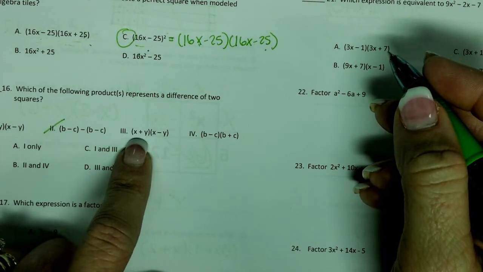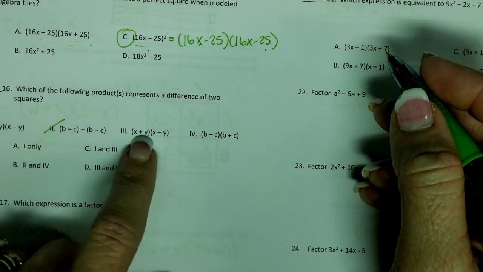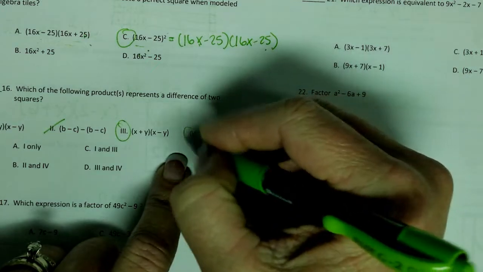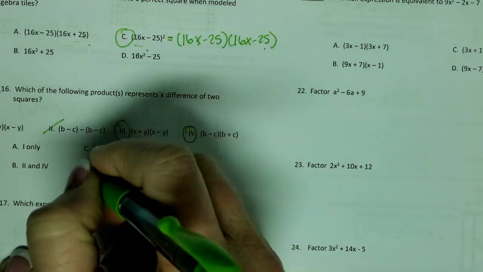3, is that a difference of two squares? Yes, they're exactly the same except for one has a plus and a minus, so we know that one works. What about 4? Yes, it also works. So we're looking for 3 and 4, so D.